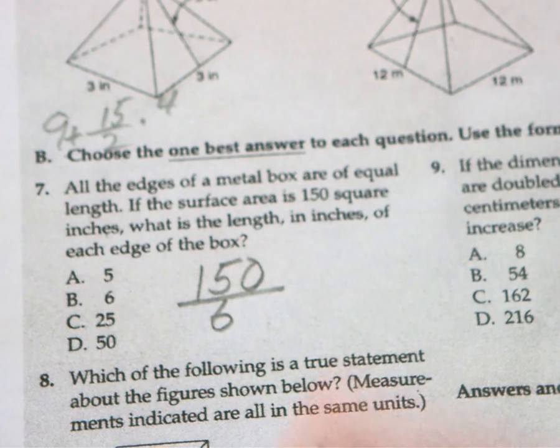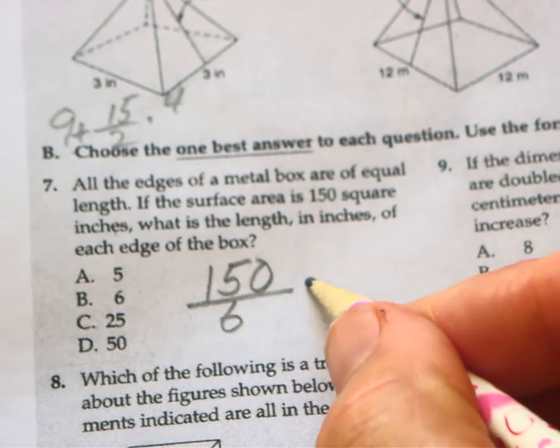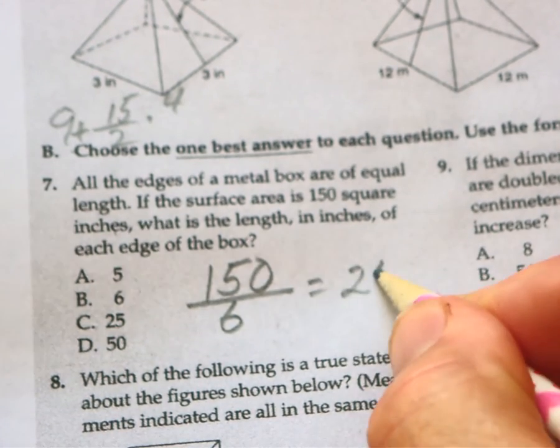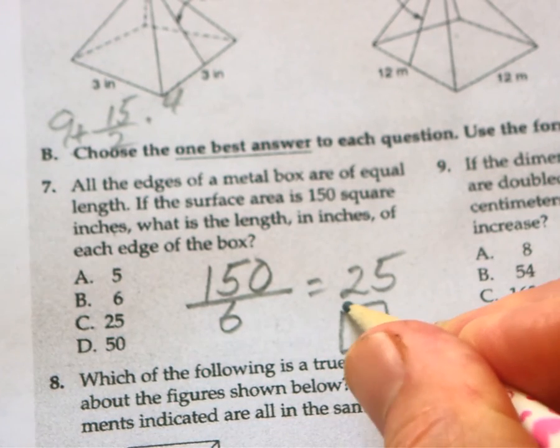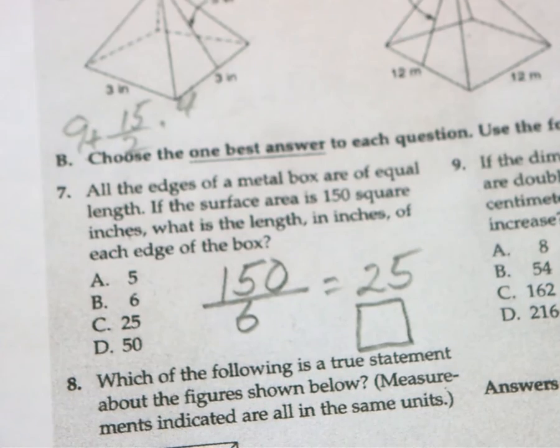If you did that and put it in your calculator, it comes out to 25. So you know each side of the cube is 25 area. It has an area of 25. Okay?